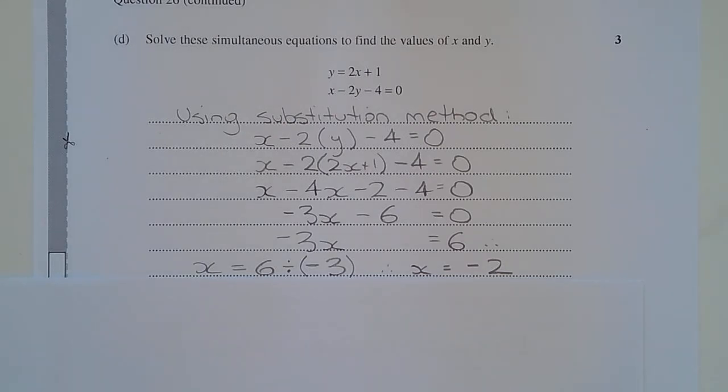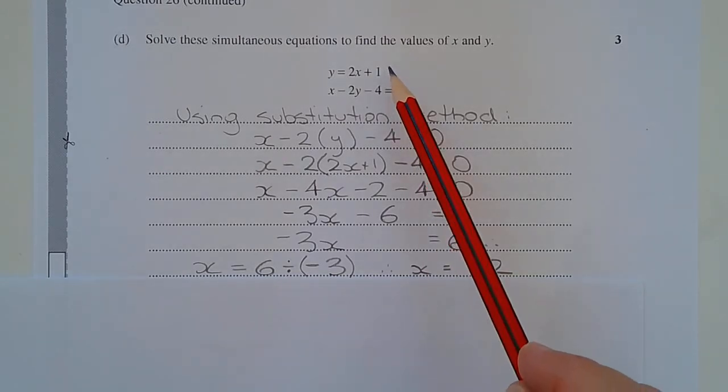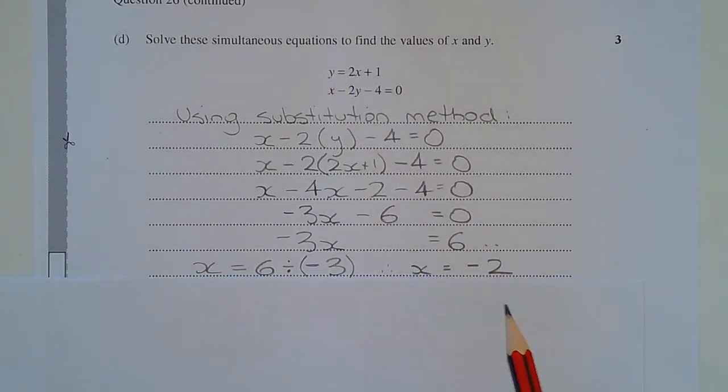Now that's only half the solution. We still need the y value that corresponds to that. So we can use the first equation for that. Since y is already the subject of the formula, all I need to do now is just substitute x equals negative 2 into the first equation to then find the value of y.